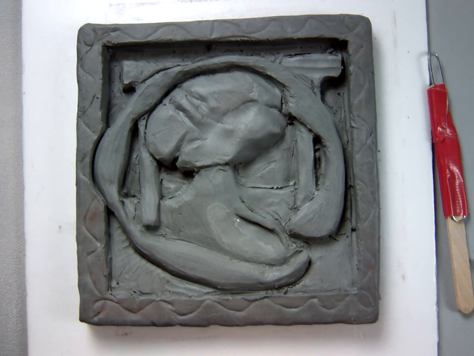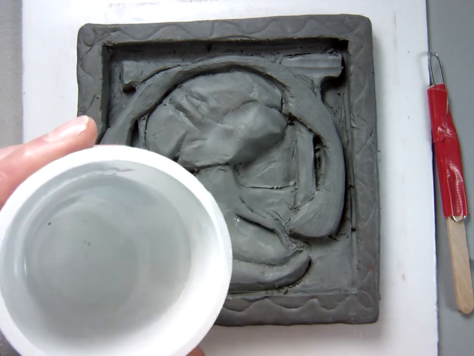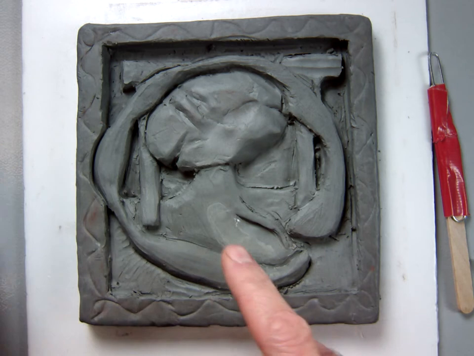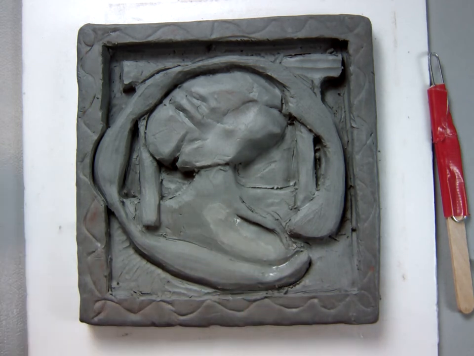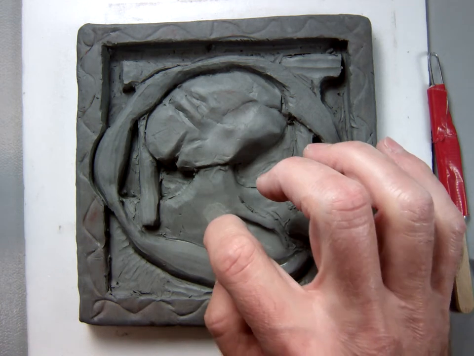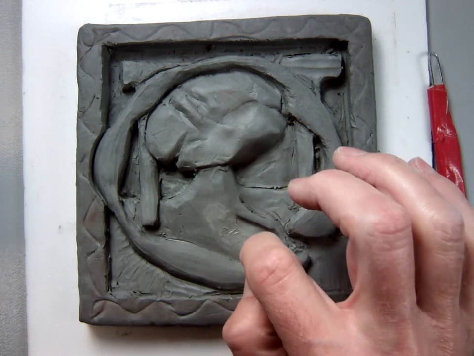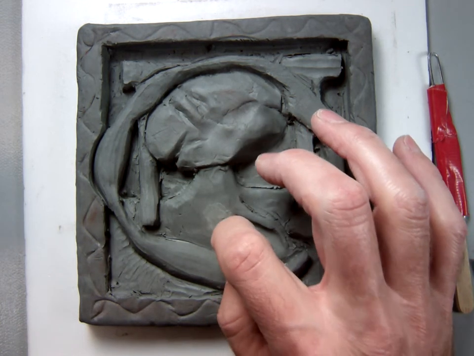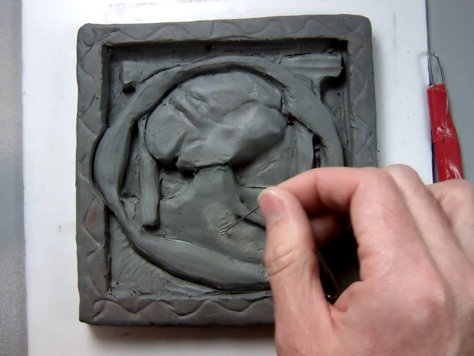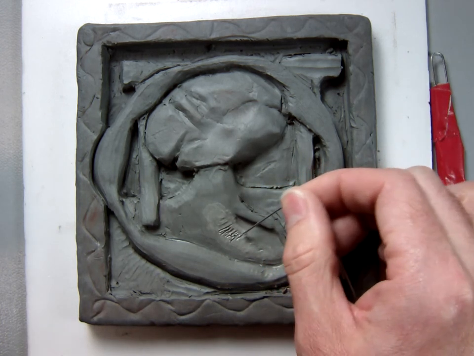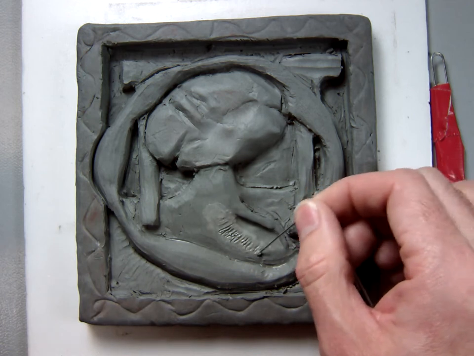In an ideal world, we'd have some slip, which is like mushy wet clay, but I don't have any of that made up yet, so we're just going to use some water. You just take some water and you take your fingernail and tap the surface and score the surface with your fingernail. In another ideal world, we'd have another tool, maybe even a bent paper clip, where you could make little scratching marks onto the surface. This is called scoring the clay.